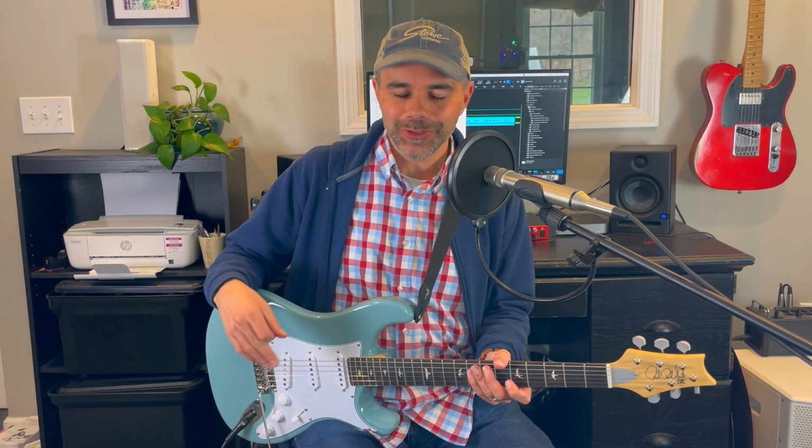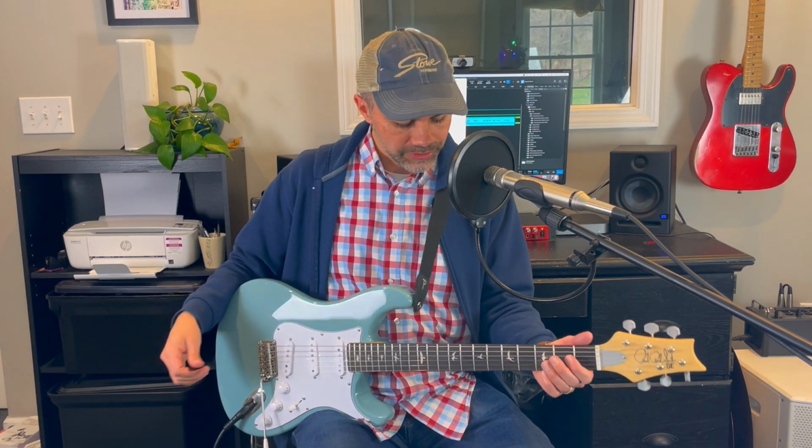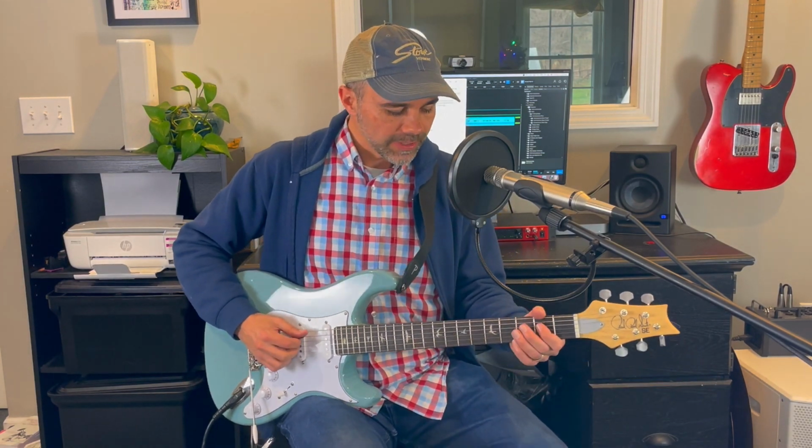You can also use pentatonic fills. So if you're in a major key, obviously you'd use a major pentatonic. If you're in a minor key, you'd use a minor pentatonic. So we're in major here. So we could use something like this.